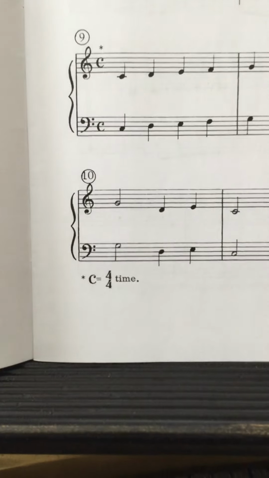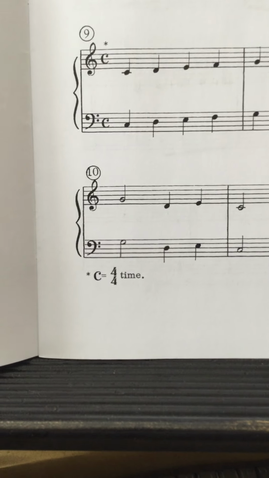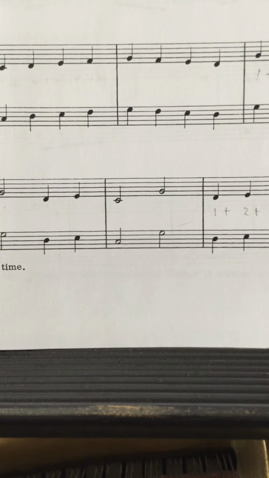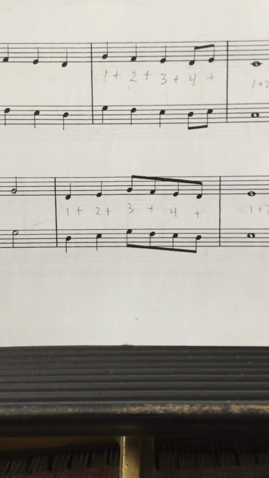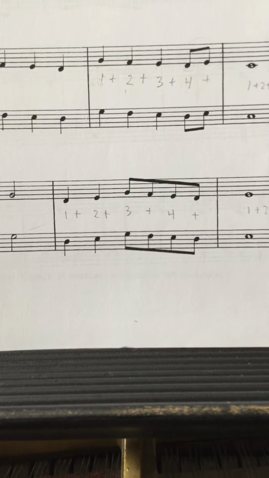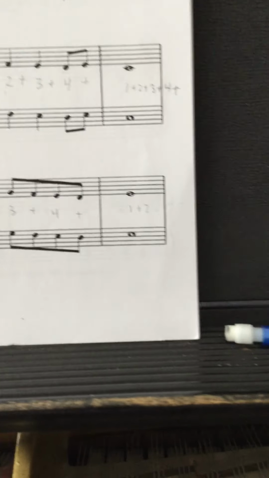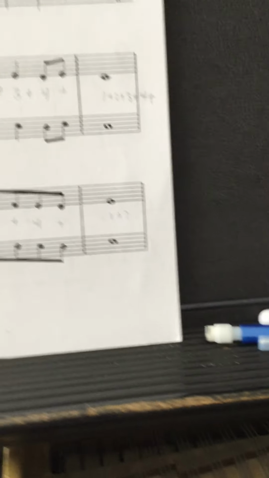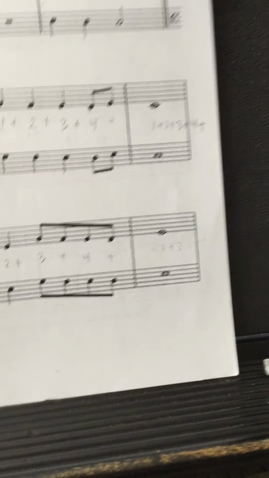Line 10, 1, 2, 2, 4. Okay, hopefully that's working out. And then into the next page, page 6.